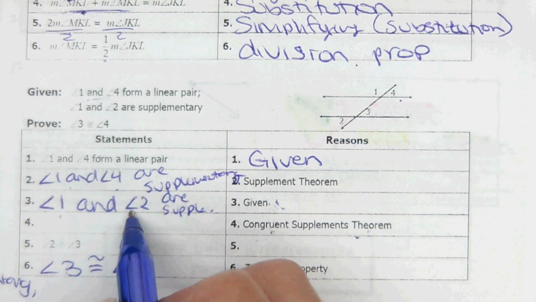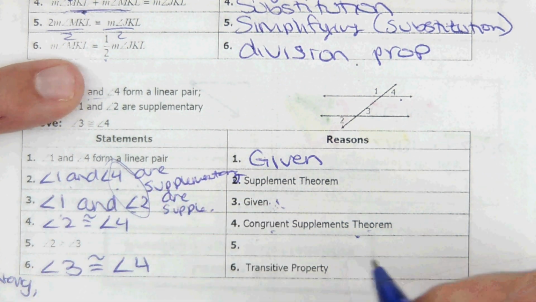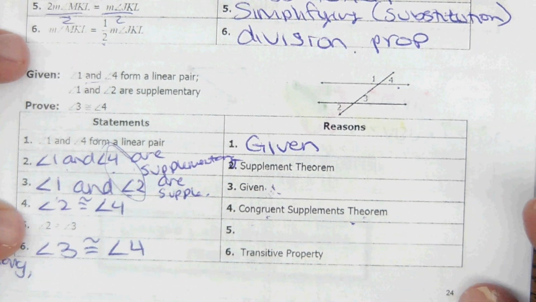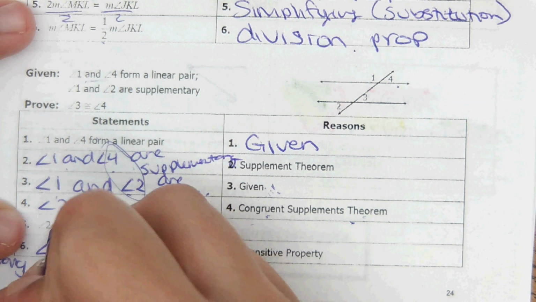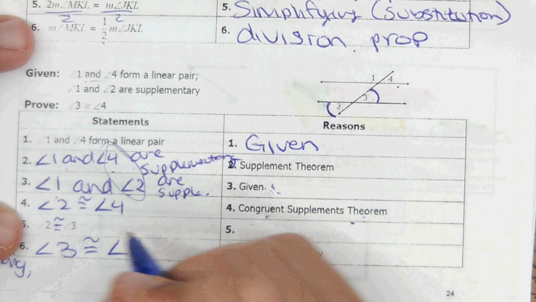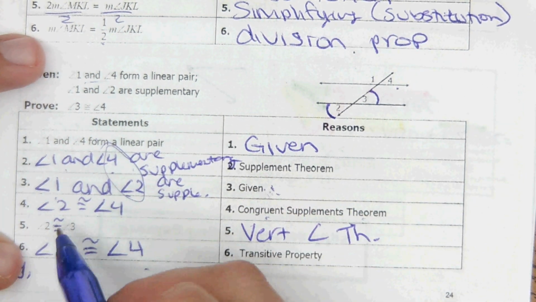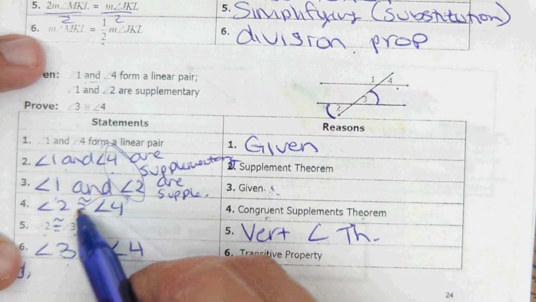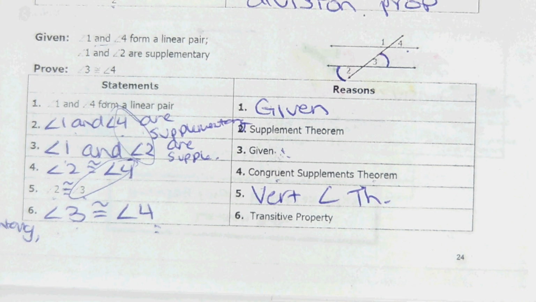Then we have a given. Then it says congruent supplements theorem. If 1 and 4 are supplementary, 1 and 2 is supplementary, that means angle 2 and angle 4 are equal. Angle 2 is congruent to angle 4. Then they say this, angle 2 is congruent to angle 3. What I would do is look at the picture to see what their relationship is. They are vertical angles, so that is why they're equal. Vertical angle theorem. And then last but not least, 3 is equal to 4. Well, if angle 2 is equal to 4 and angle 2 is equal to 3, then 3 and 4 would be equal. And that is transitive.